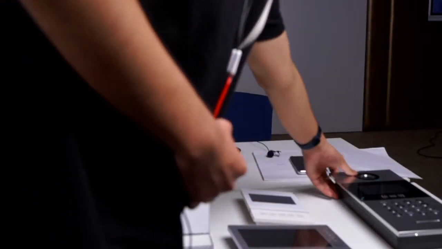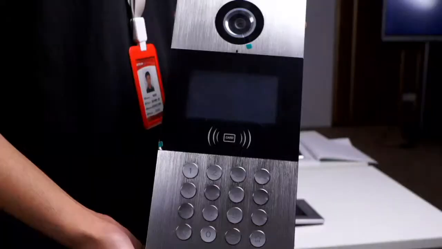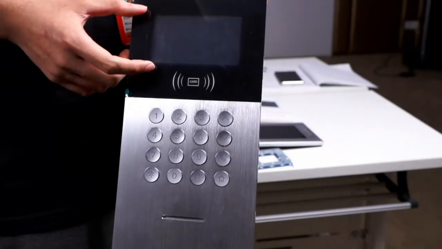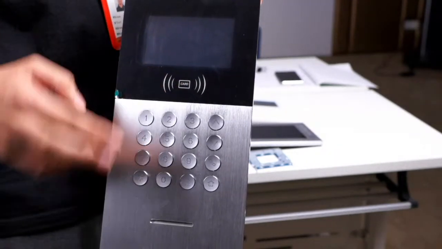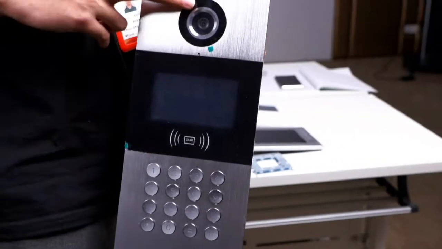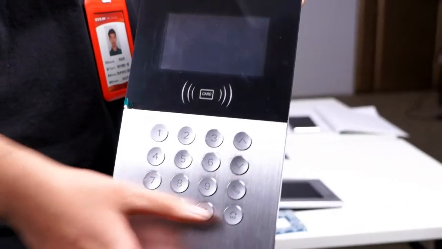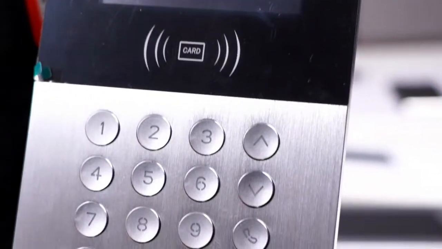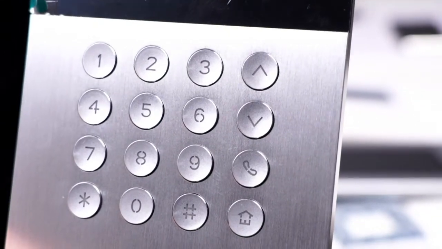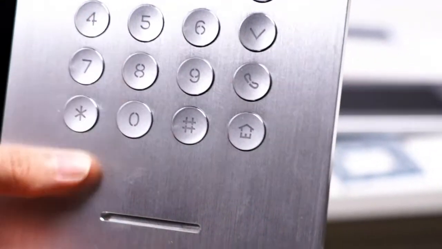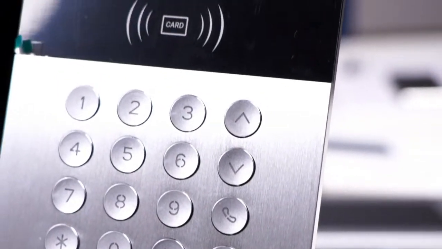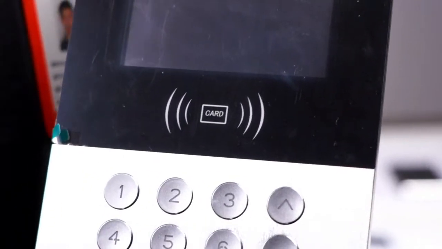And we also have another lobby panel for your consideration. This is the keypad module with a 4.3-inch display, and also with a card reader area, and also the camera, of course. So if you're going to use it for places where the residents prefer mechanical buttons, they want to feel the buttons, or maybe they feel that the touch screen is not so reliable, this will be your choice.